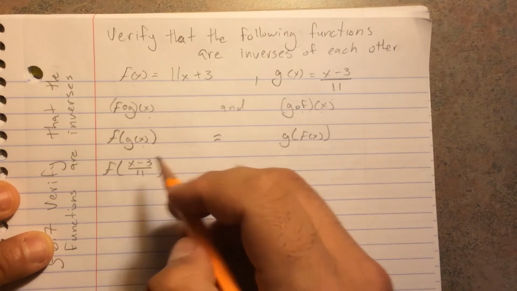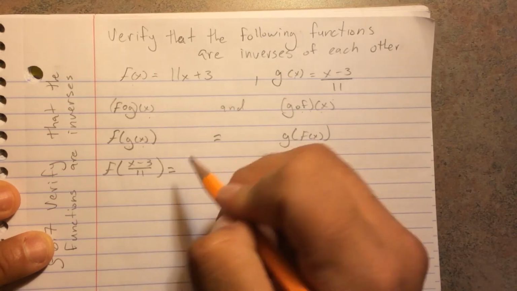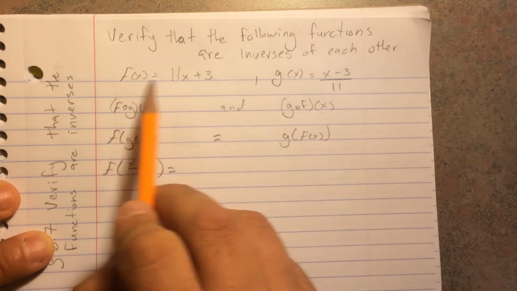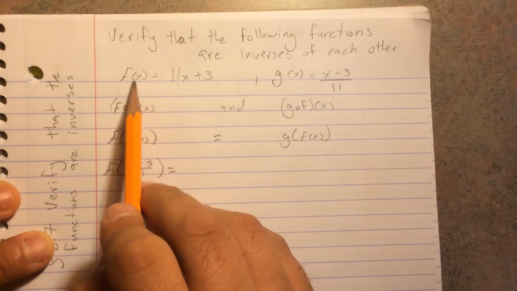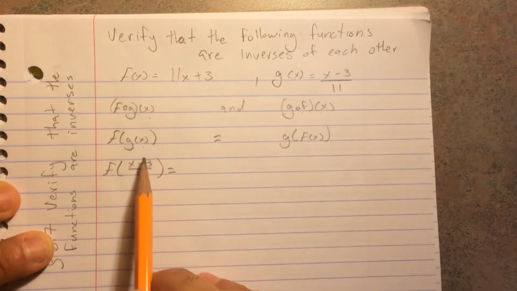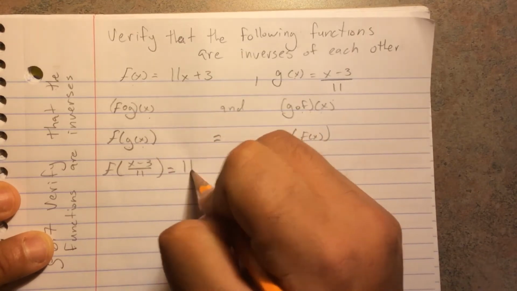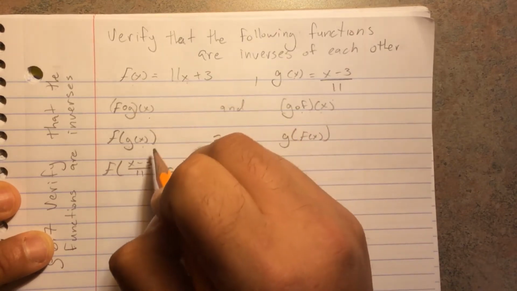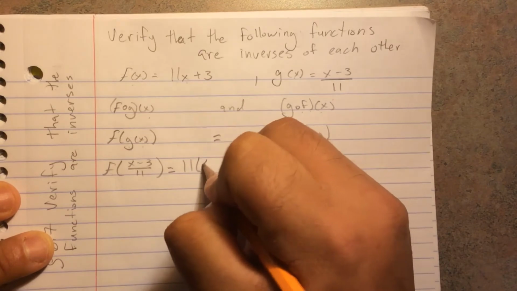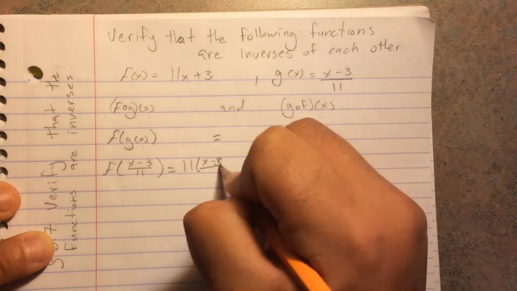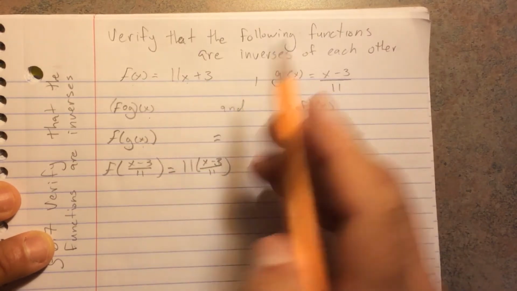In order to do this, now we're going to look at our f of x. Every time we see an x here, we're going to replace it with what's in here. So we're going to write this equation as normal. We have 11, our x is now x minus 3 over 11, and then plus 3.